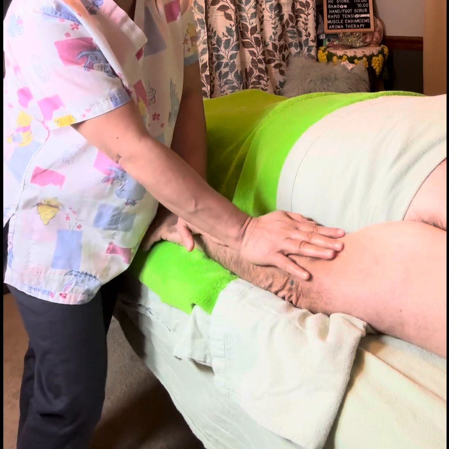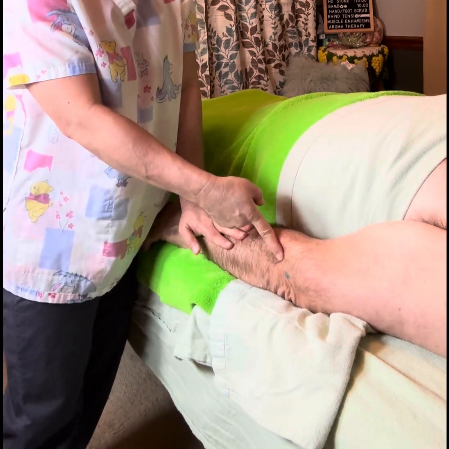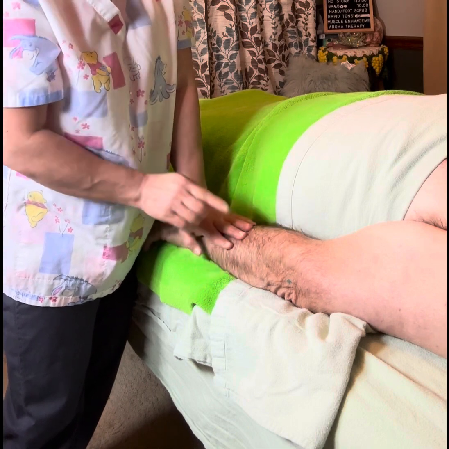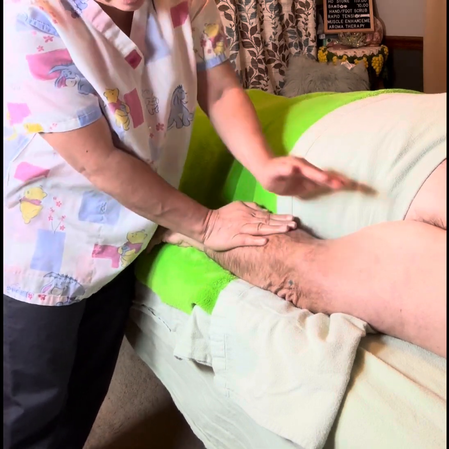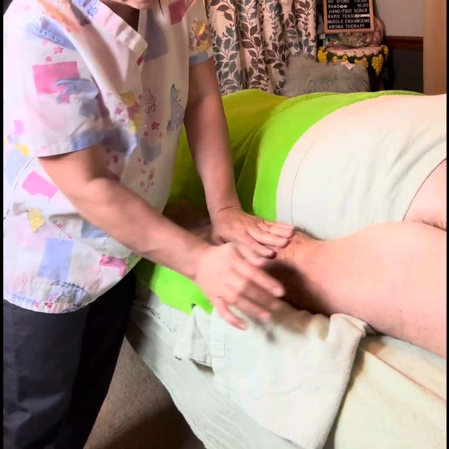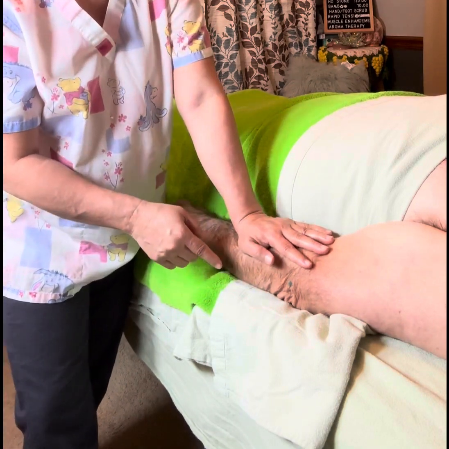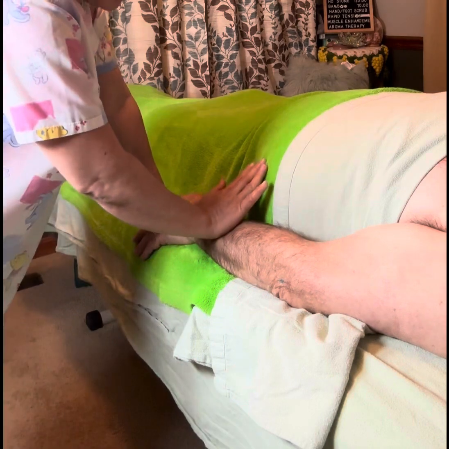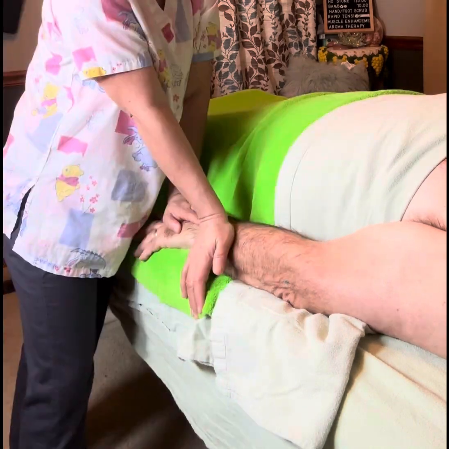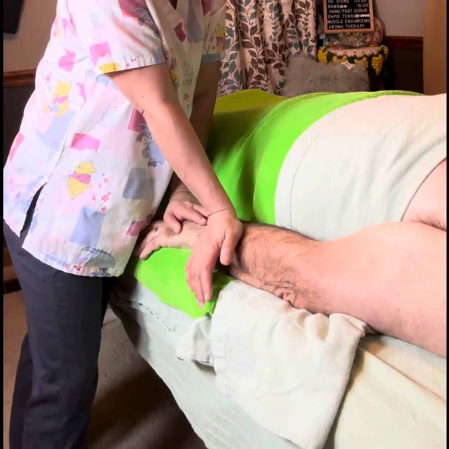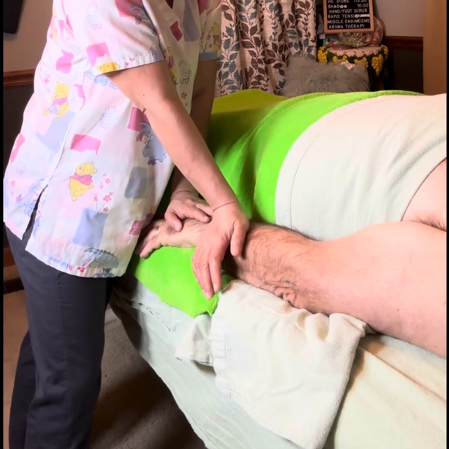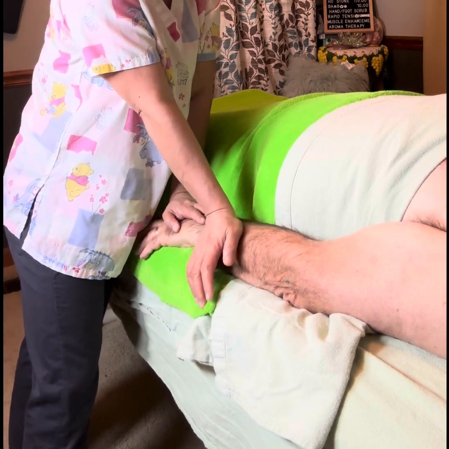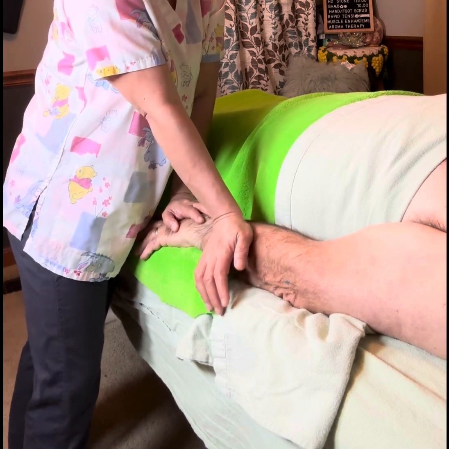After we do a couple of multi-directional frictions, and we do the effleurage to warm up the affected muscle, now we're going to do the transverse friction to the affected area. We're not sliding. Our hand is not sliding, but the muscle is the one that moves transversely.